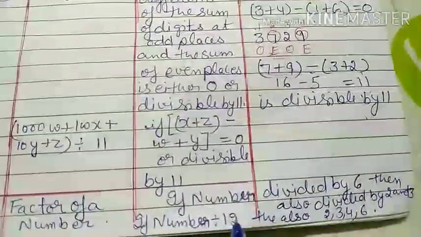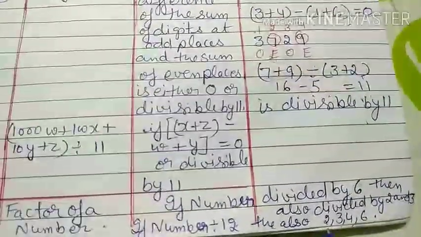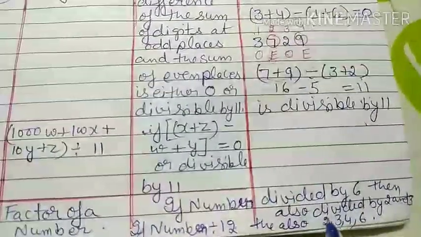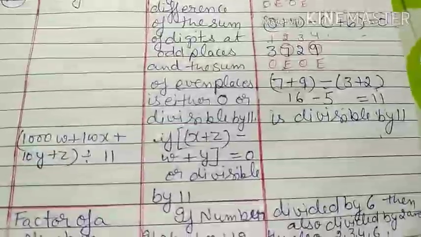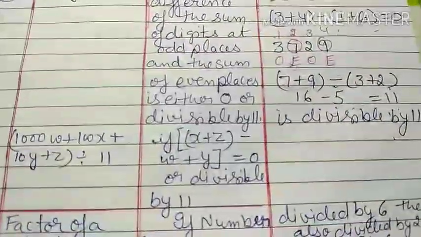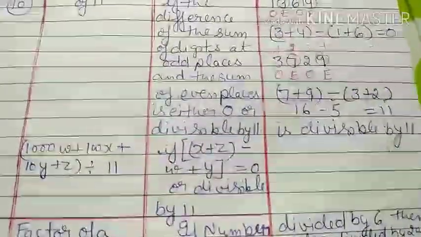And if any number is divisible by 12, then it will also be divisible by the factors of 12, which are 2, 3, 4 and 6. It means that if you check the divisibility of any number, the condition is that it should also be divisible by the factors of that particular number.